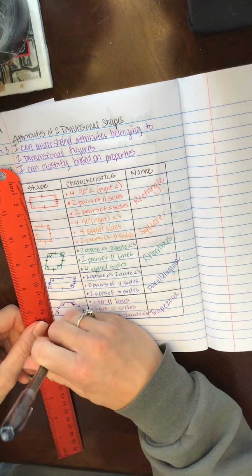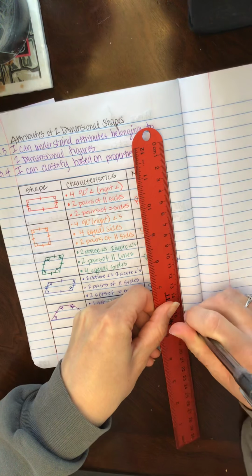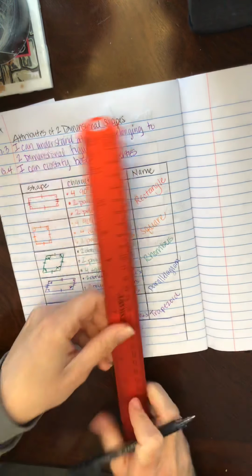I'm gonna extend my paper, my grid, and I'll put the note that I have at the bottom there, maybe on this side, because I added the parallelogram. I don't know why I never had the parallelogram on this grid. It's a very important shape.